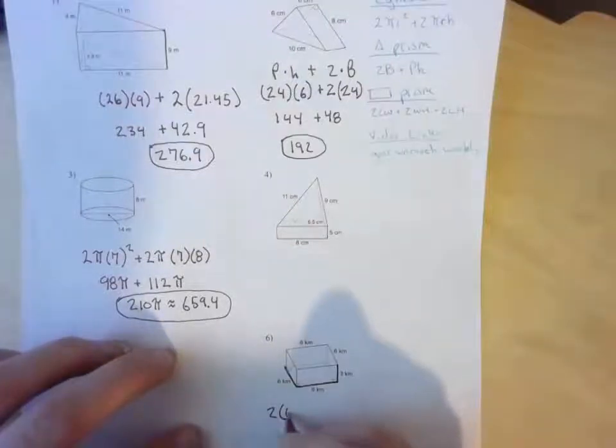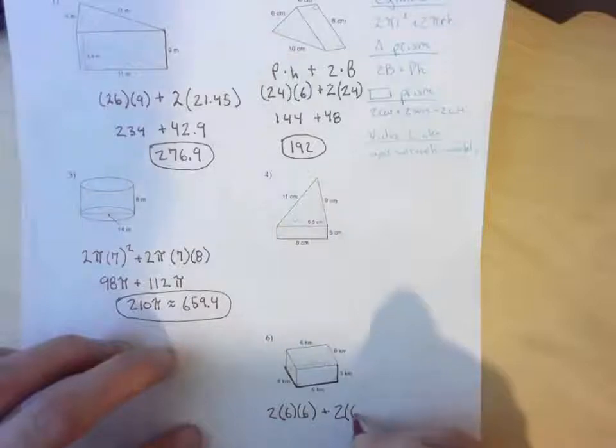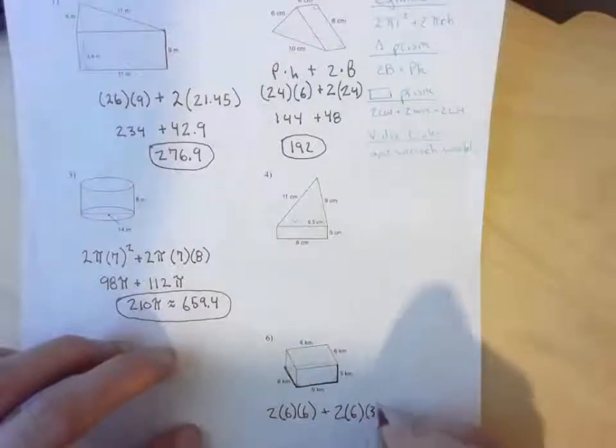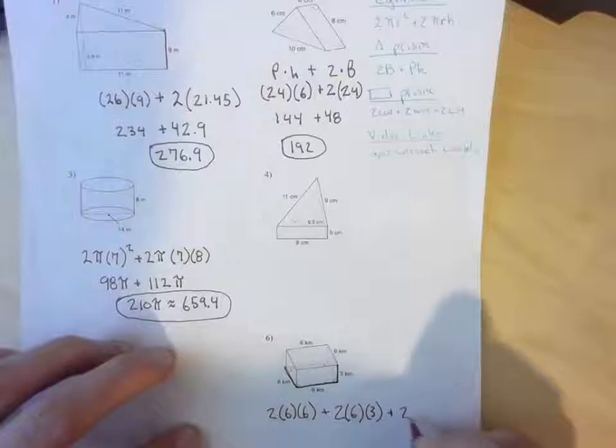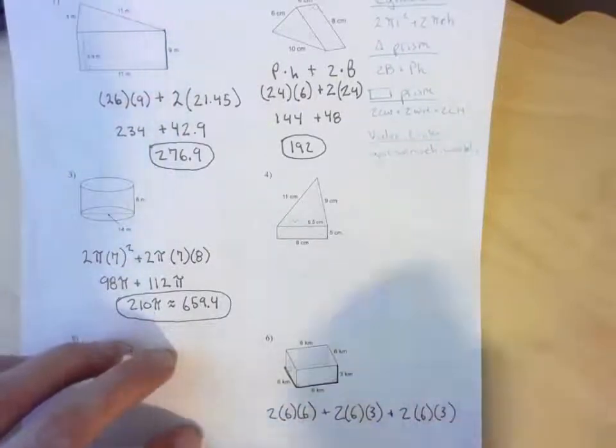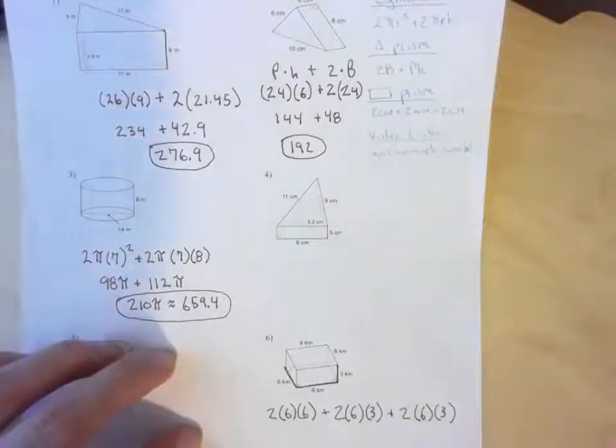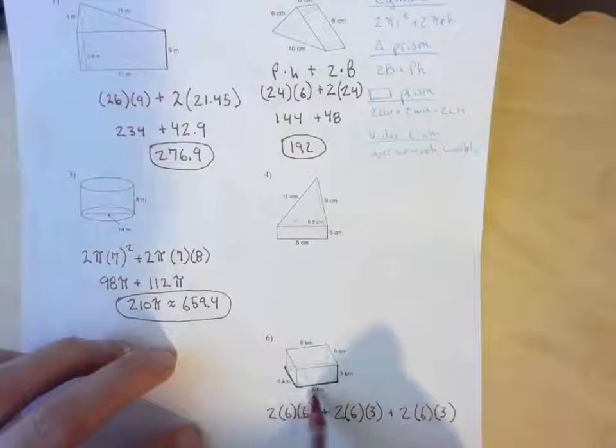So 2 times 6 times 6 plus 2 times 6 times 3 plus 2 times 6 times 3 again, because we've got some repeating numbers here. 6 times 6, 6 times 3, 6 times 3.